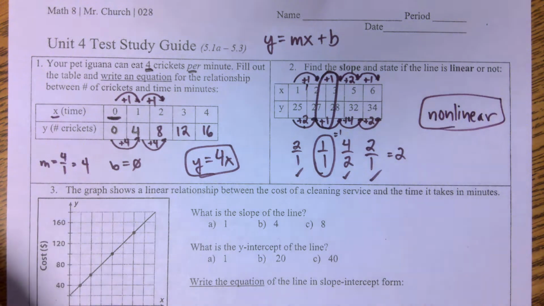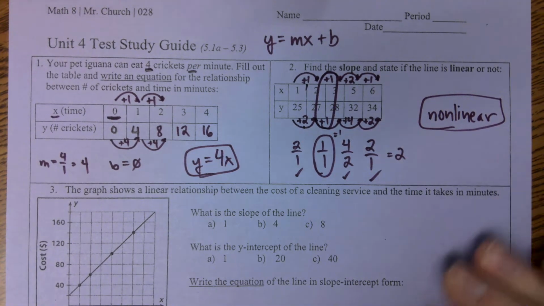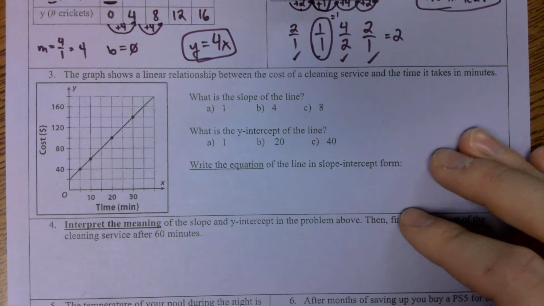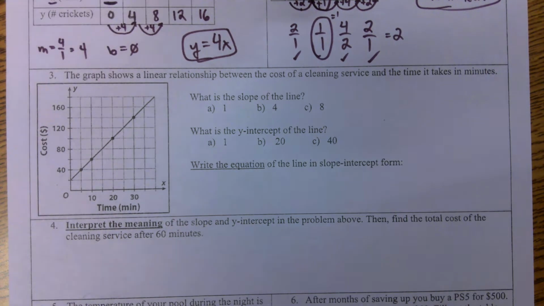Can't write an equation, cannot find a slope. Moving down to number 3. Number 3, we're looking at a graph here. Let's just go ahead and analyze some things about this graph right away.